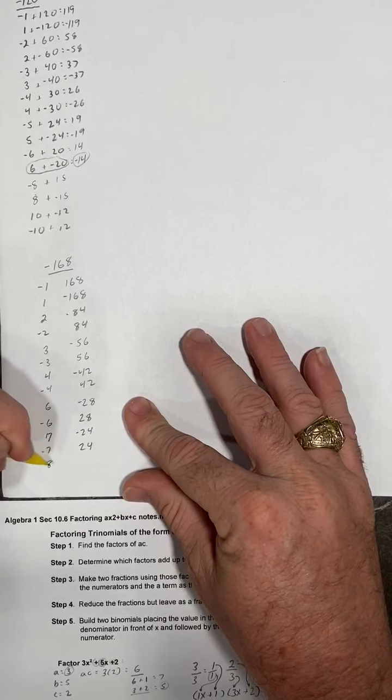And then we're going to add to find the ones that add together to equal our B term, which, back to our sheet, B term is negative 2.